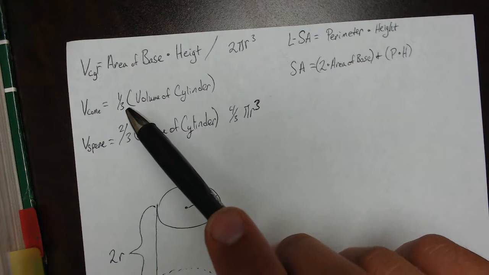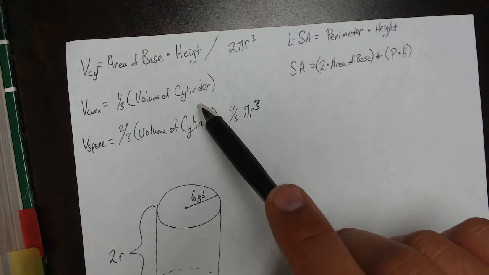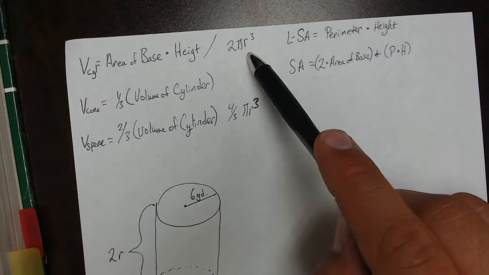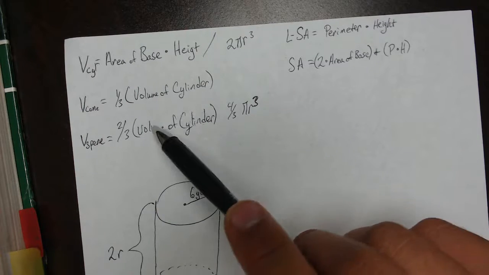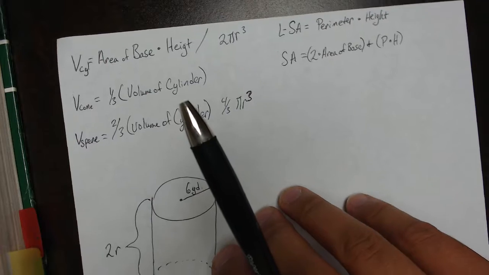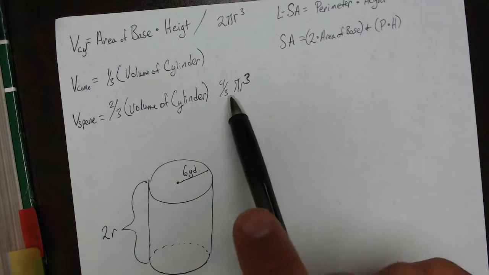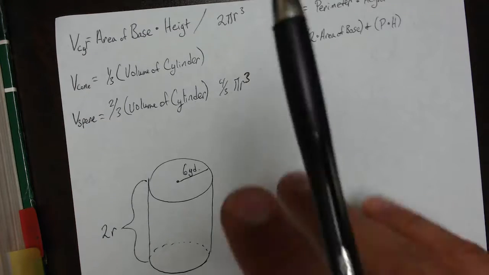The volume of a cone or a pyramid is 1/3 times the volume of the cylinder. Again, if it's a round cylinder, then this would be the volume. You'd take that times 1/3. If it's not a round cylinder, find the volume of the cylinder multiplied by 1/3. Volume of a sphere is 2/3 times the volume of the cylinder, or 4/3 pi r cubed.